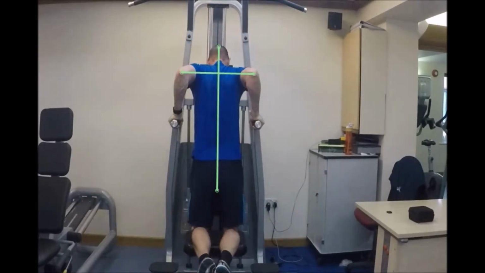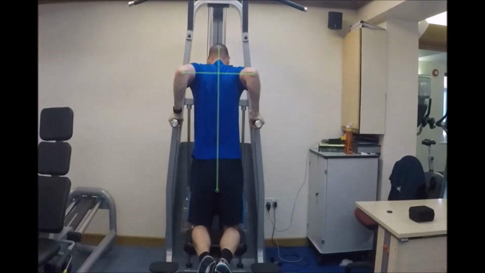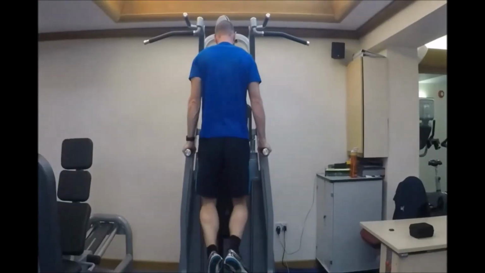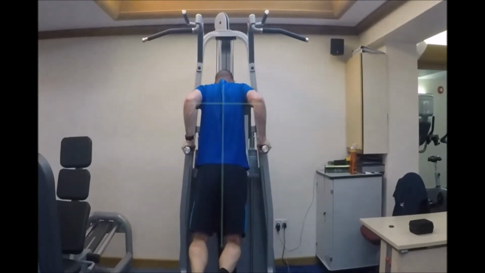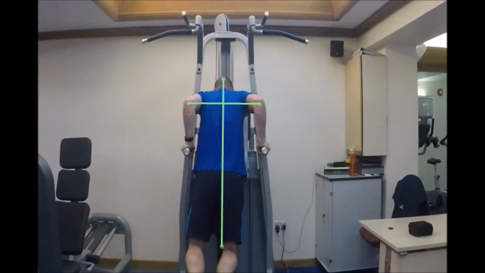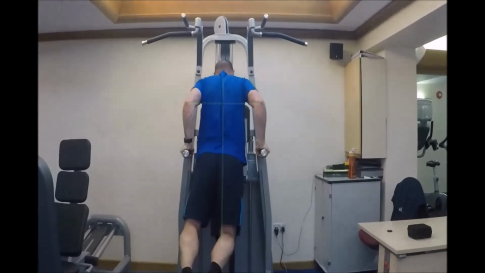Looking at loading his elbow more revealed that there was certainly a strength limitation. With some assistance, he is able to complete a good-looking dip. However, without any assistance, he deviates significantly onto his left arm.